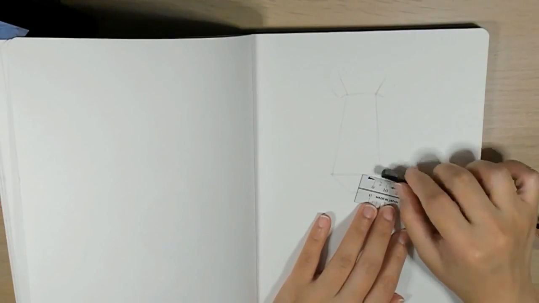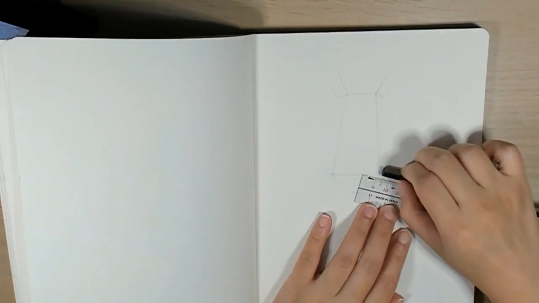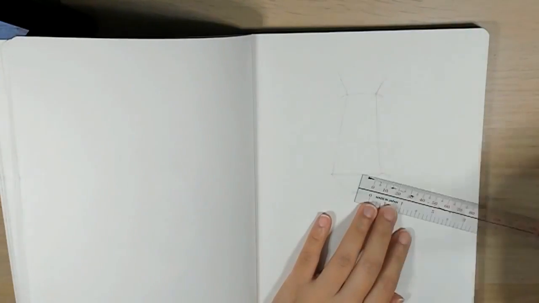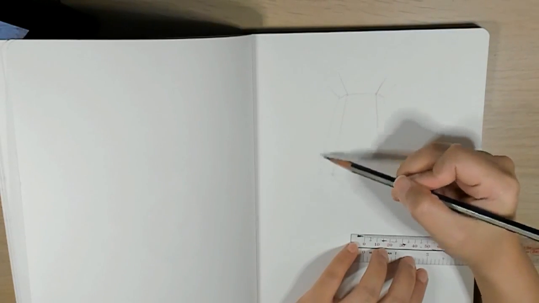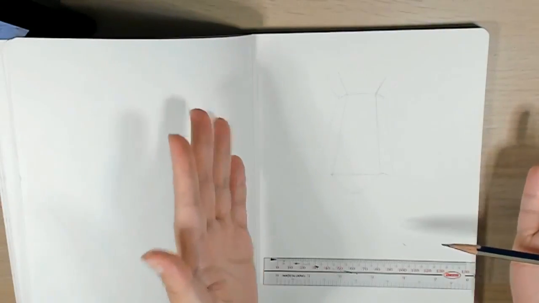Okay, so you can measure using your pencil like so, and measure to make sure they're the same, or you can use a ruler. Okay, and then again connect from here to below. So I'm using an HB pencil so that I can easily erase this later on. And then from here you connect it to the tip and to the tip. Okay, so now you have this basic shape of planes.